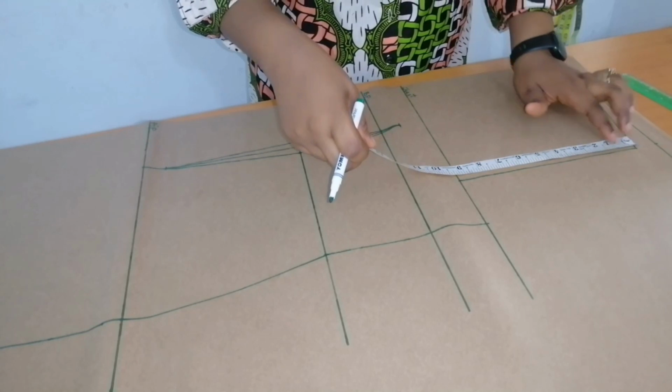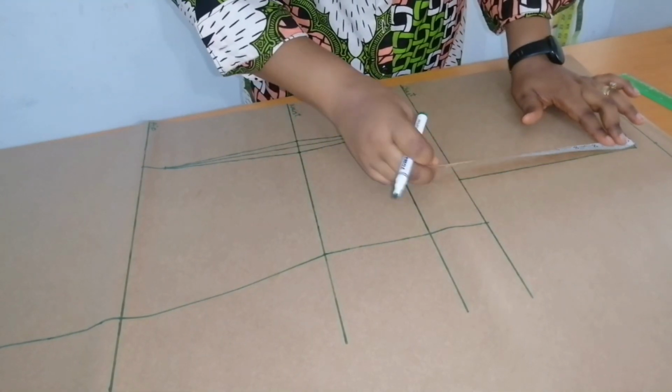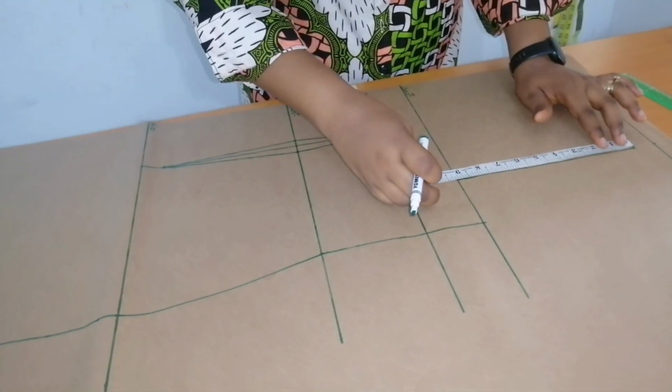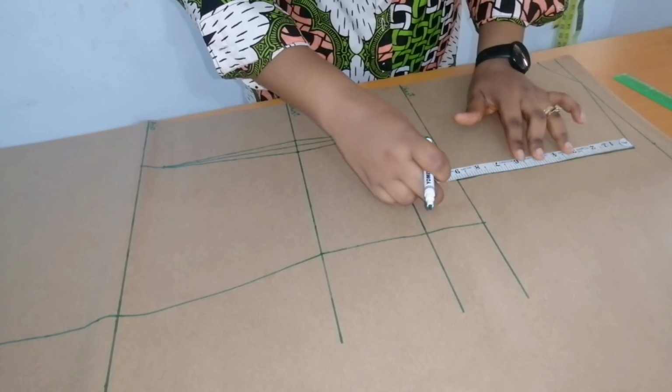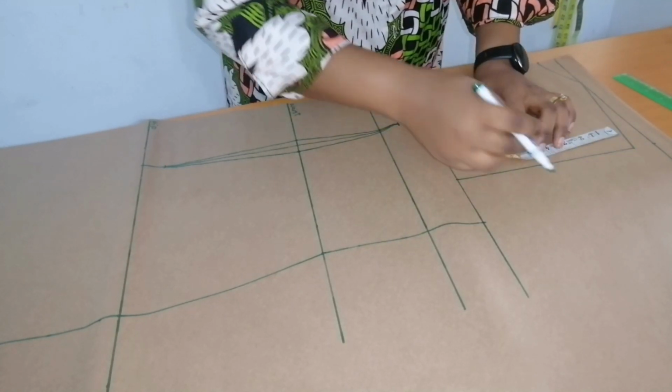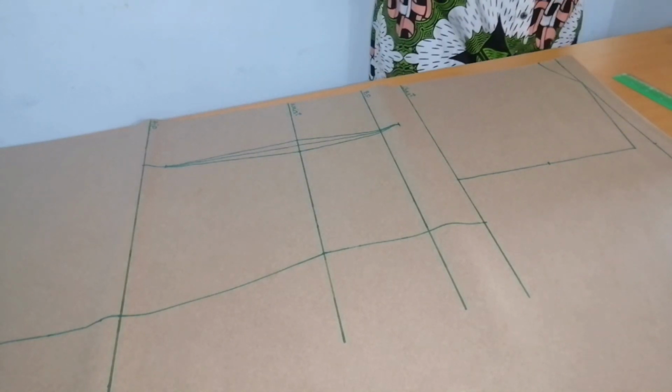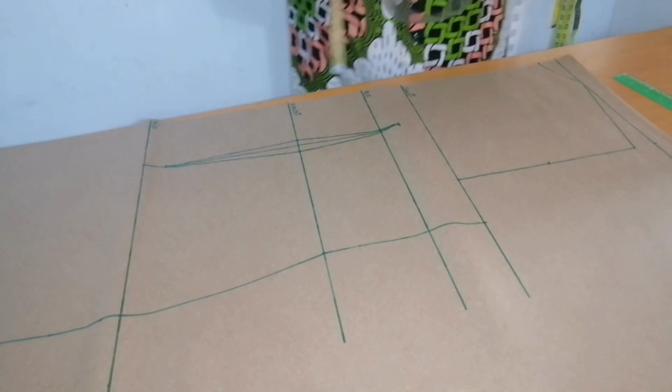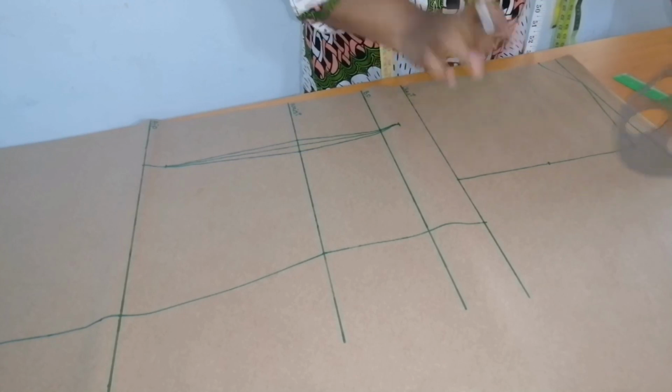I will measure my armhole depth, which is 9 inches. I'm going to find the midpoint, which will be 4.5 inches. I'm going to connect for my back armhole.